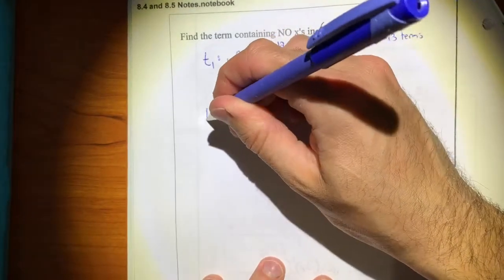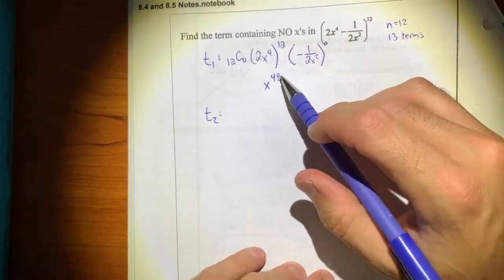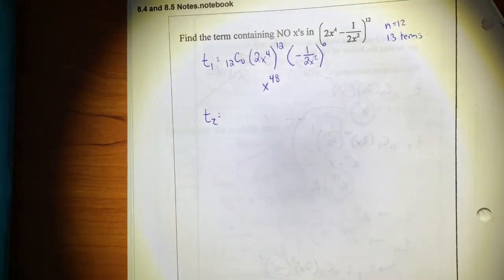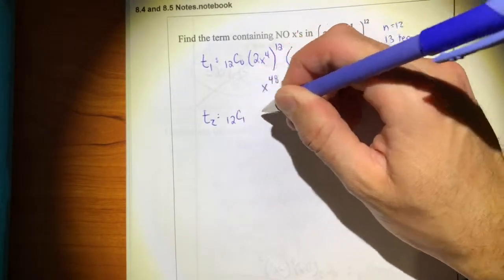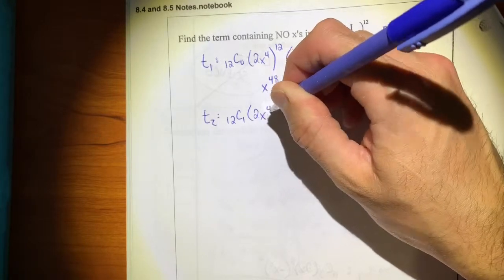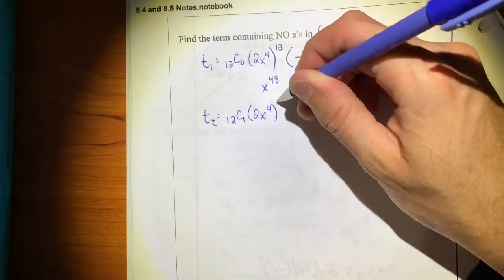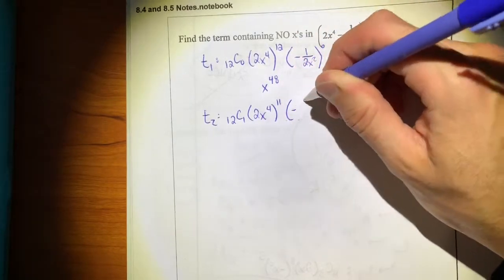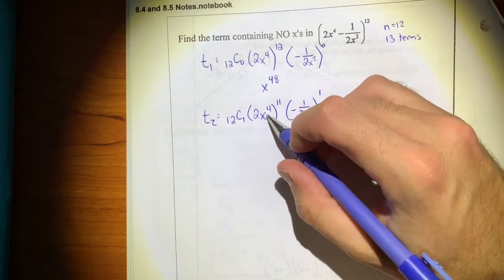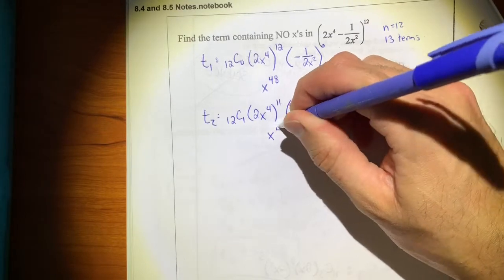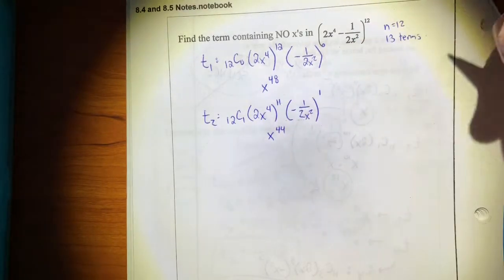I'm now going to find term 2 so that I can establish what's the pattern? What is it going up or down by? So let's see. Term 2 would be 12c1. And then again, I got 2x to the 4. This time instead of power of 12, it's power of 11. And this one is now like that, and it's raised to the 1. So on the top, I'm going to have an x to the 44. That's 4 raised to the power of 11.